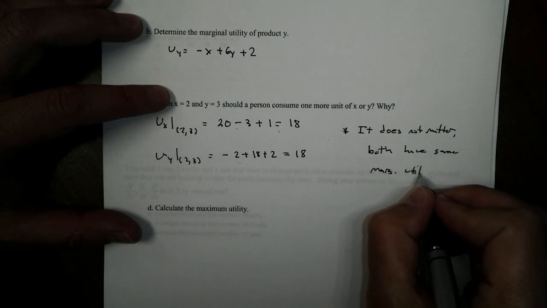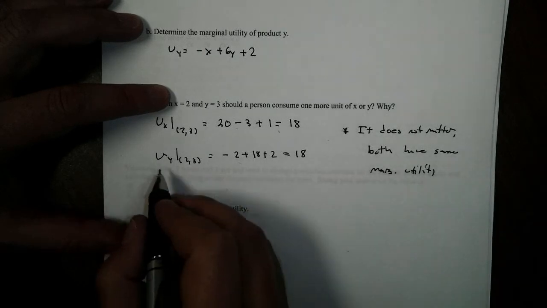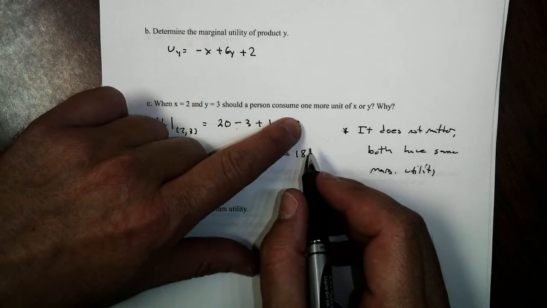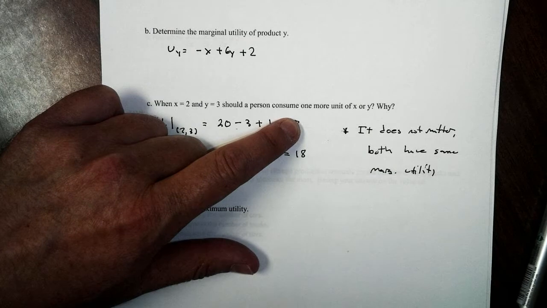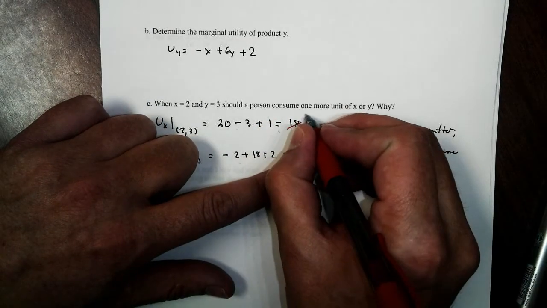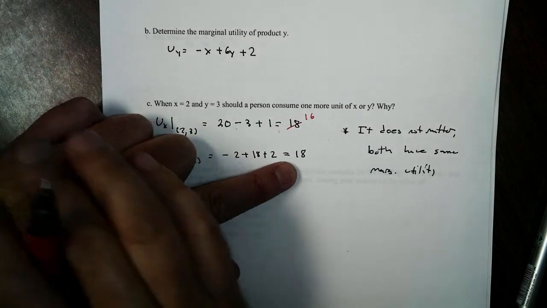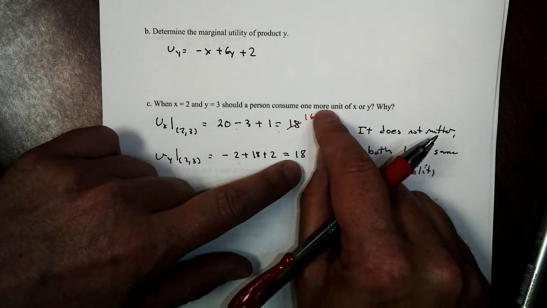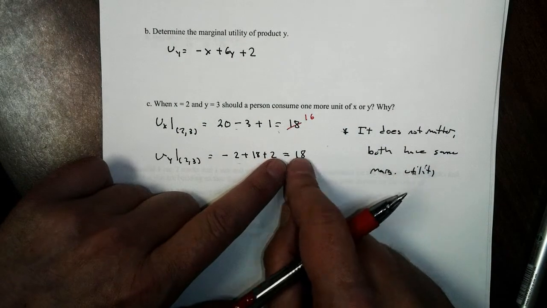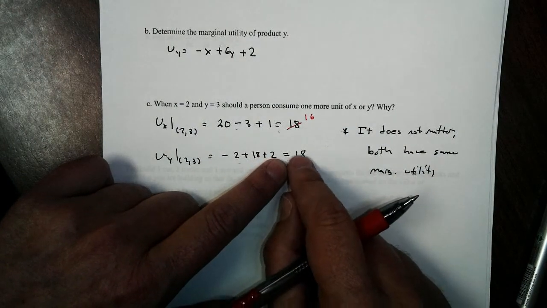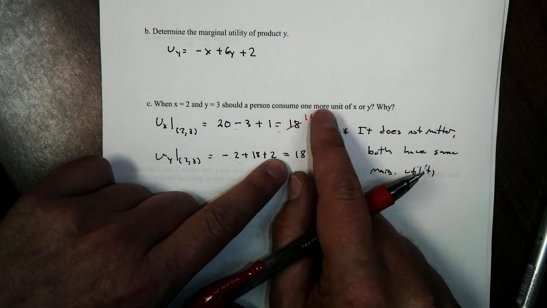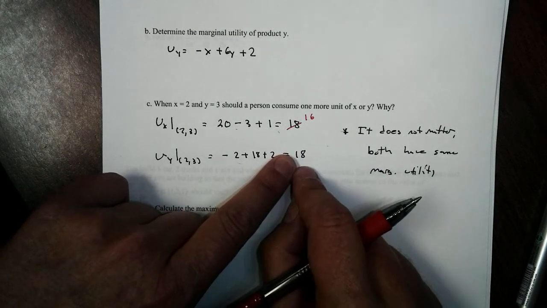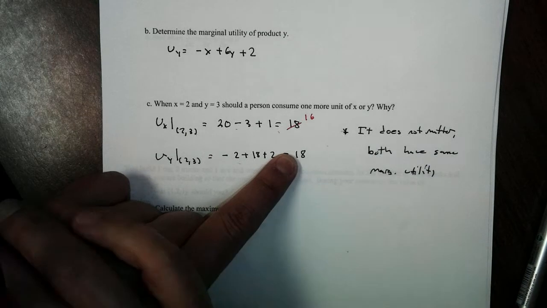Now, let's change this up a little bit. Imagine if this were not 18, but 16 instead. Well, now which one would we use? Even though these are both really good marginal utilities, y is higher than that of x. So if this number was 16 and this was still 18, we would choose product y over product x.